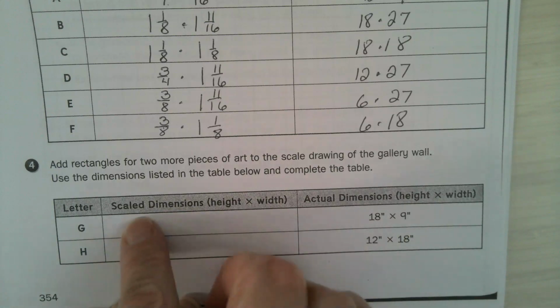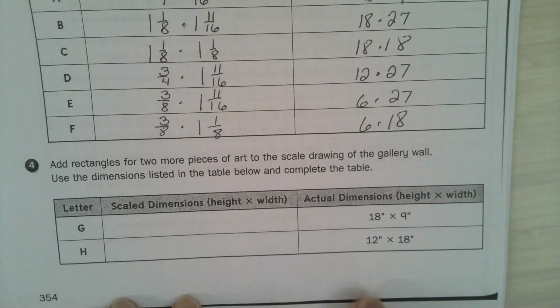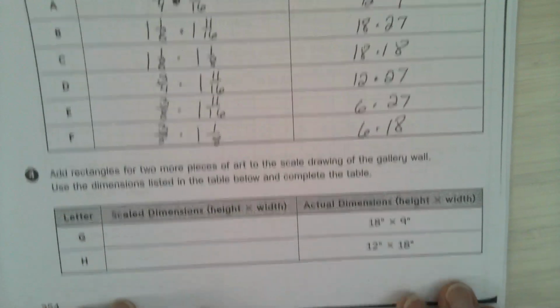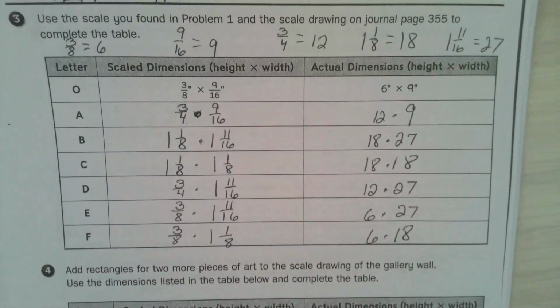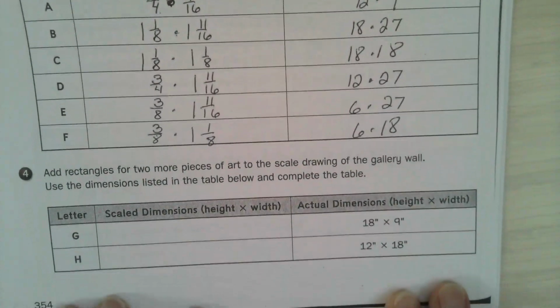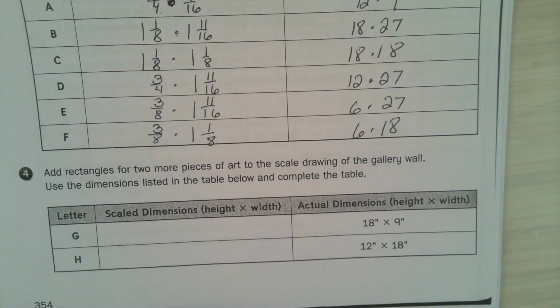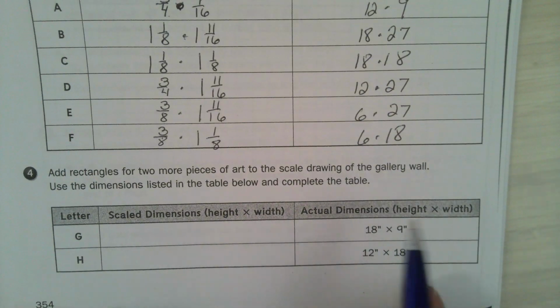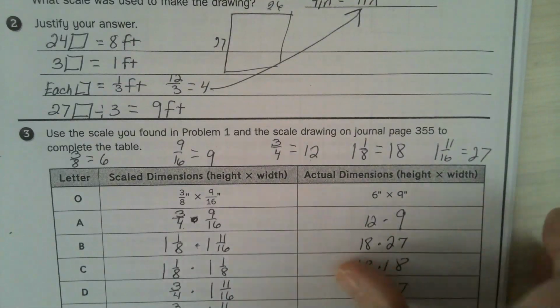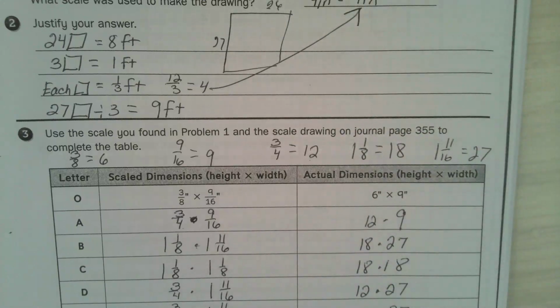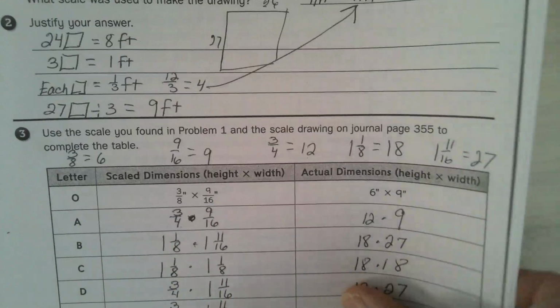So here you're going to use the fraction parts here. So what do you use for a 12? What do you use for an 18? Write those down here. Again, using the numbers that are at the top. Complete those. Everyone knows that for the 18, you're going to use 1 1/8. For a 9, I'm going to use 9/16.